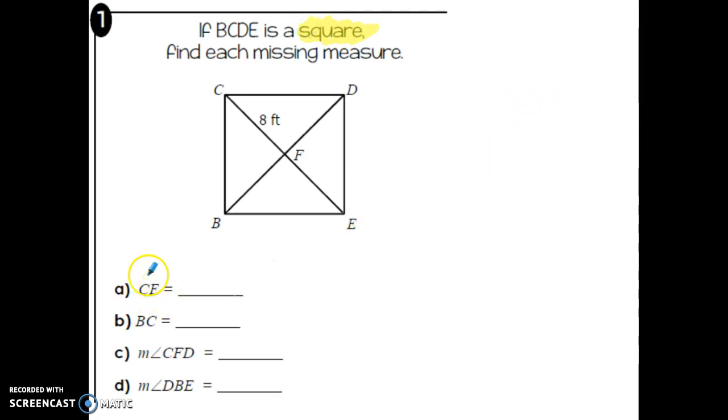So they first ask us about CE. But before we start, I'm going to go ahead and draw all 8 of my right angles. All 8 of these are important, and you might need to use them at one point. So we are first asked about CE. That's this diagonal right here. And so because I can use all my properties, I know that these two are congruent. Therefore, FE is also 8. And so 8 and 8, CE will be 16.